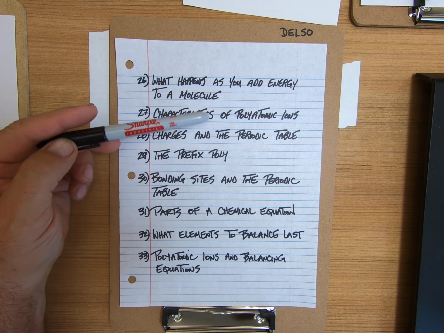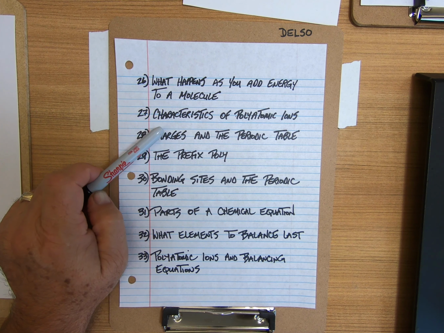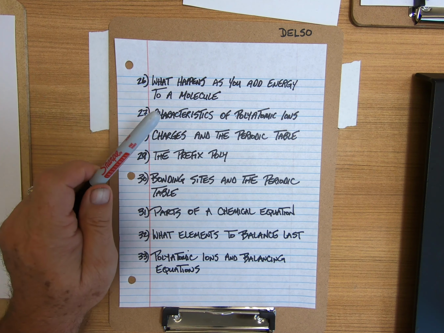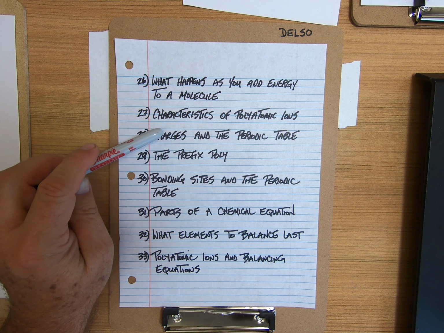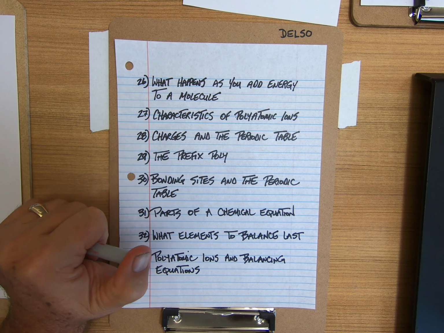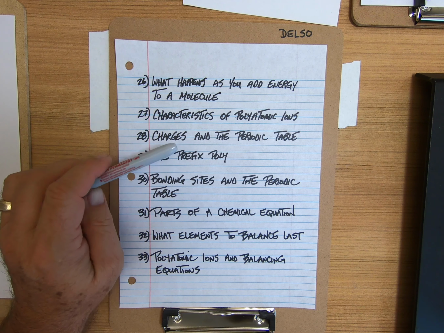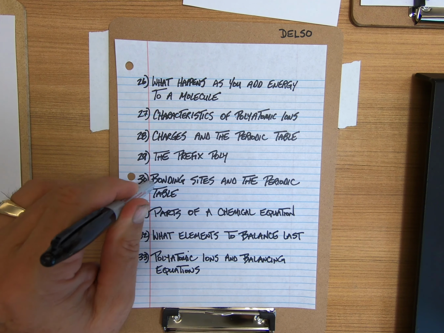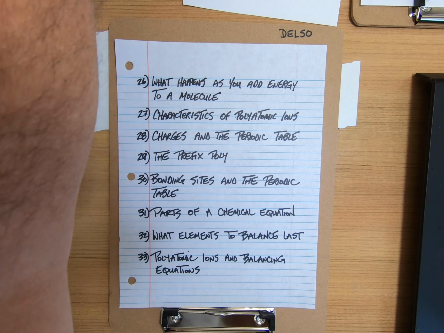Makes things much easier. Charges in the periodic table, we've talked about that a bunch. On the left-hand side tend to be positive, on the right-hand side tend to be negative. The prefix poly means many. A polyester has many esters in it. Bonding sites and the periodic table, we've talked about that. Parts of a chemical equation, I haven't talked about that, and we need to.